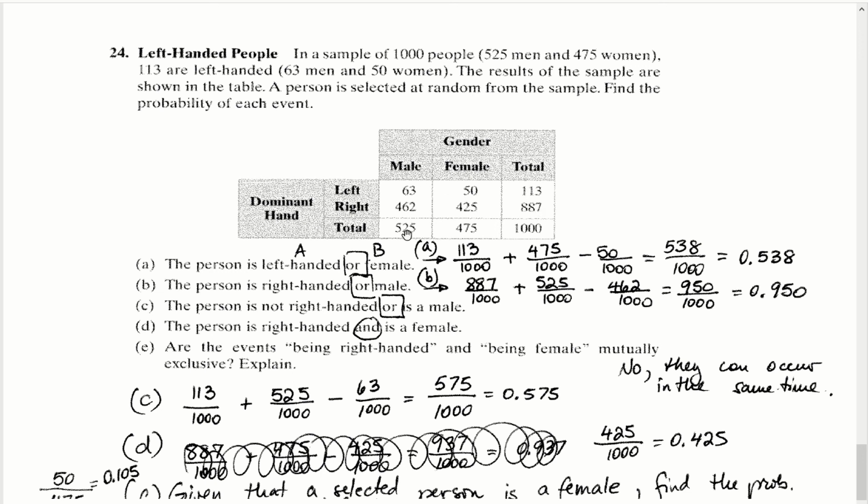If we look at right-handed or male, that's the probability of a right-handed person, that's 887 over 1,000, plus the probability of a male, that's 525 over 1,000, minus the probability of a right-handed and male. The right-handed males are 462 out of 1,000. This works out to be 950 over 1,000, or 0.950.